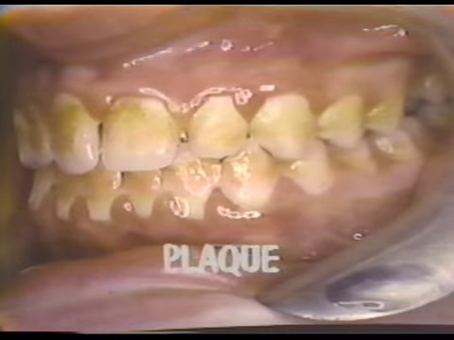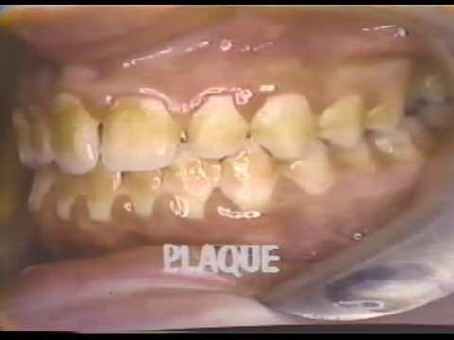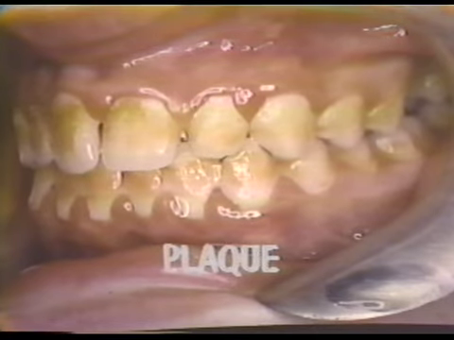In this case, the plaque has been stained with the aid of a disclosing solution so that it may be more readily observed. The orange color indicates the presence of bacterial plaque on the surface of the tooth.